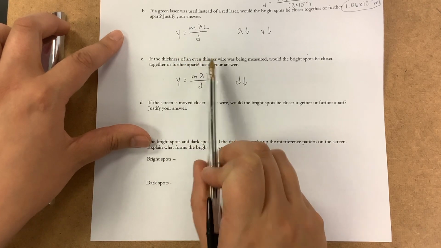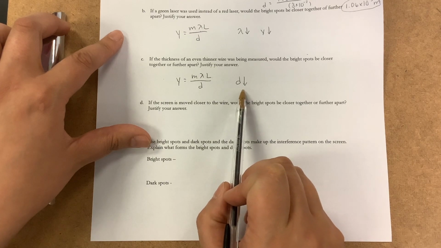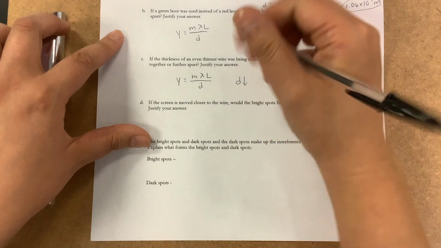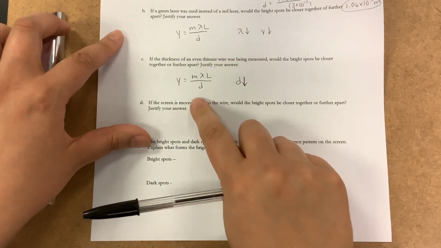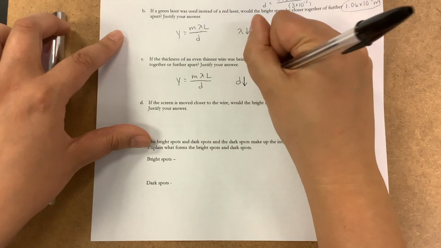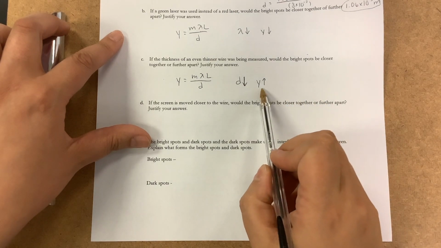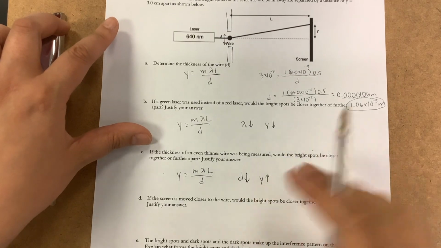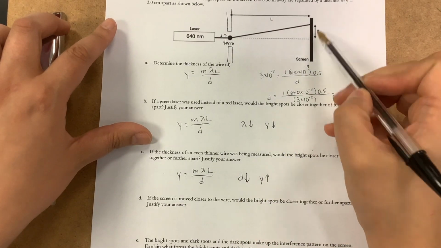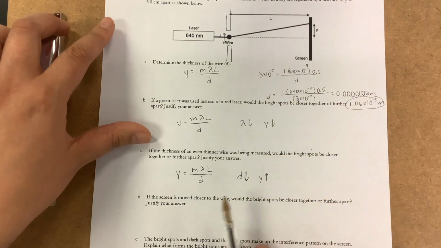So the wording is supposed to indicate that D is getting smaller. If D gets smaller, I'm dividing by a smaller number. So Y should get bigger. That nice inverse relationship is indicating that Y is getting bigger. And if Y is getting bigger, the dots are going to be farther apart.